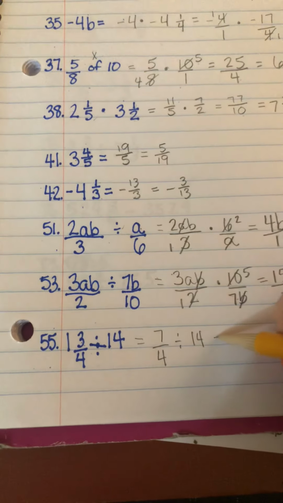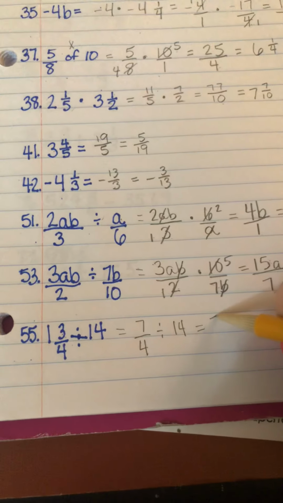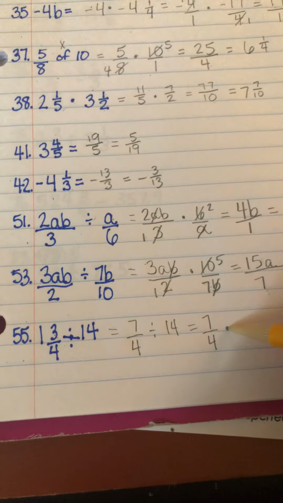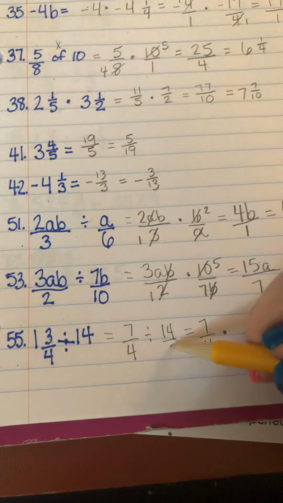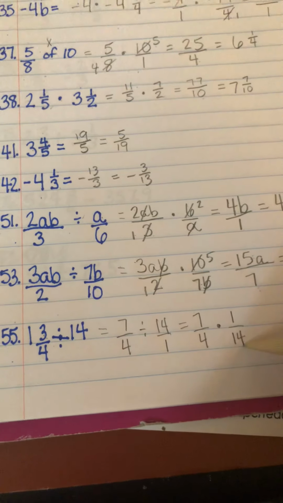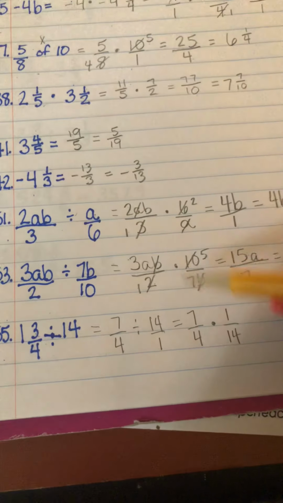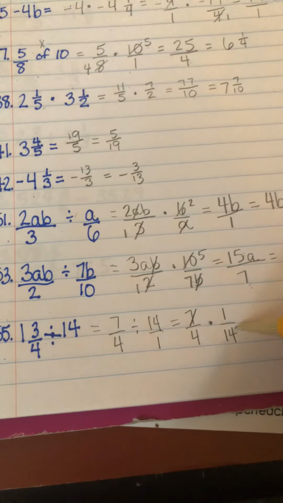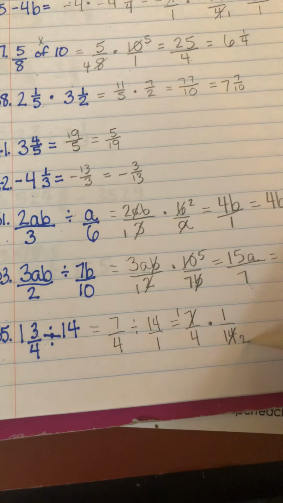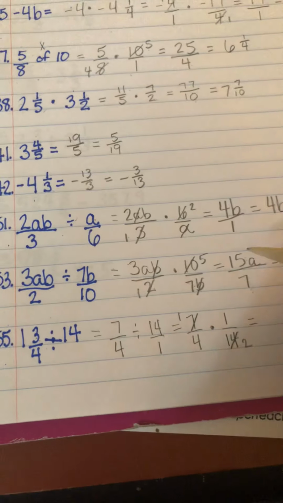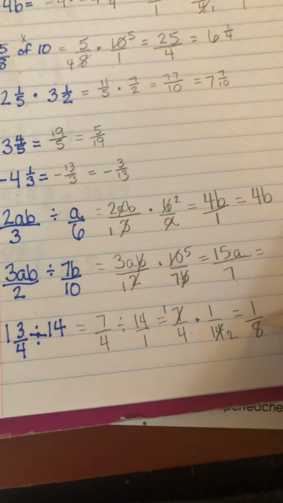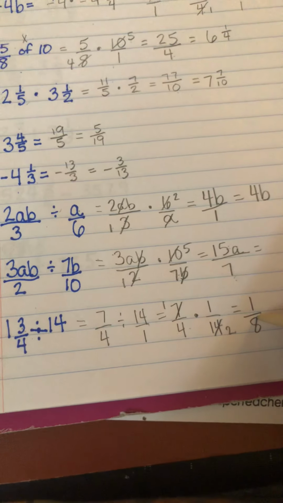Now let's do keep, change, flip. So we're going to keep 7/4, change to multiplication, and then this would be 14 over 1, so we're going to flip it, 1 over 14. Can we simplify? Yep, I have a 7 and 14. Divide both by 7. Okay, 1 times 1 is 1. 4 times 2 is 8.